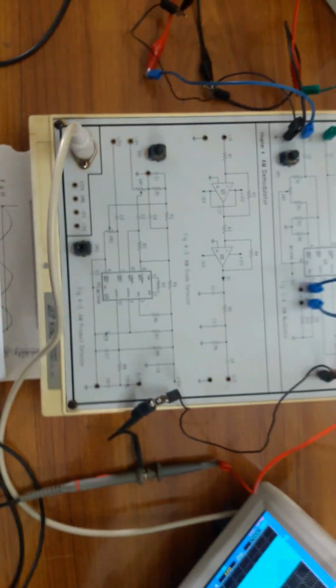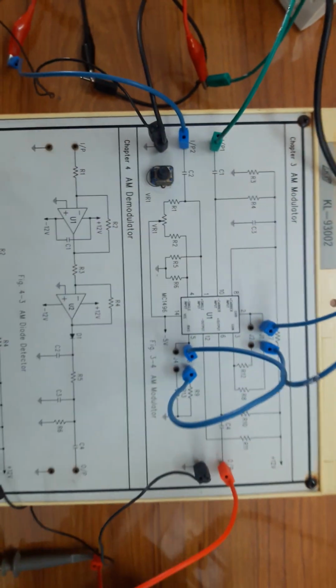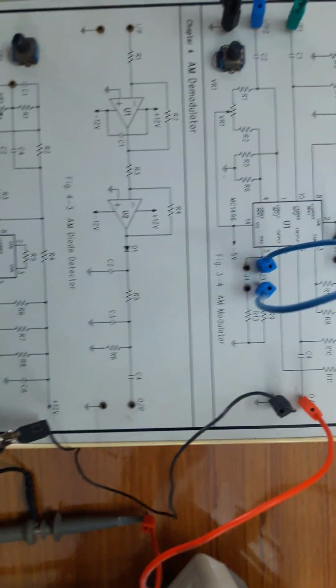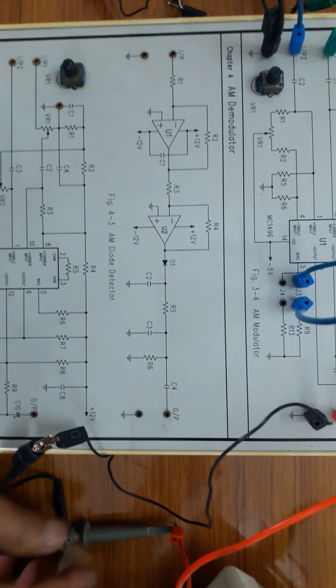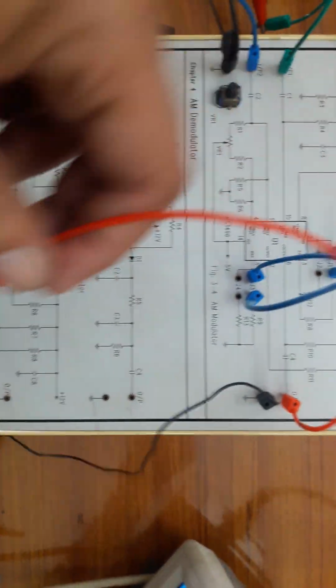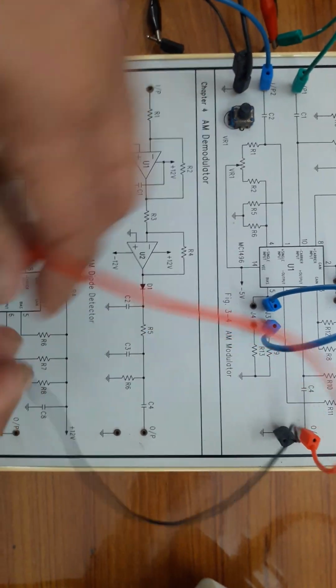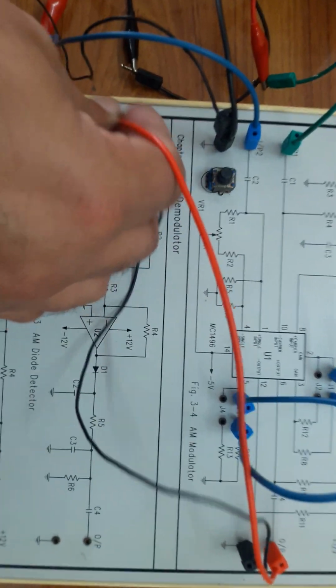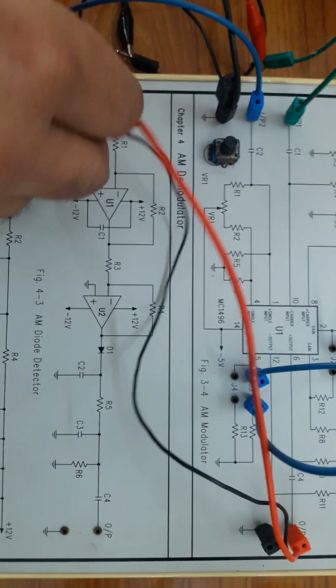Now here we can see the amplitude modulation is complete, and connect the input from the output of the AM modulation to the demodulation side.